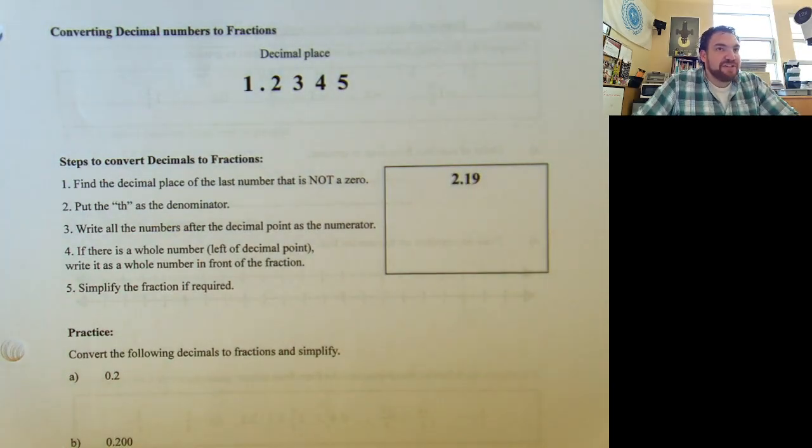Converting decimal numbers to fractions. This is not an overly difficult conclusion to the lesson, but I wanted to give you some time to work on stuff yesterday, so here we go. Converting decimal numbers to fractions. If you recall, or if you think back, how do I read this number? If you're going to use English words to read that number, what are you going to say?